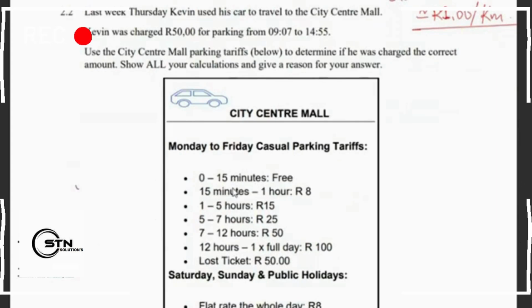Number one, we need to find out how much time did he spend. So how do we find out? We take the time he was last there minus the time when he jumped out. So 55 minus 7, you have 48.